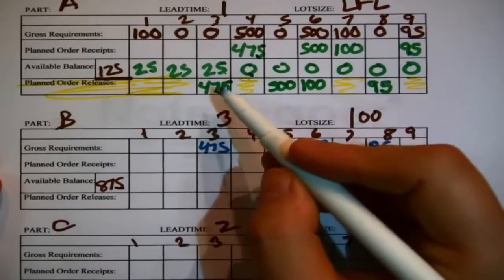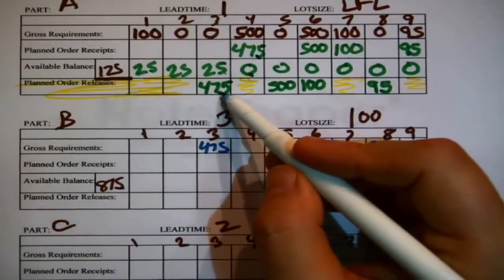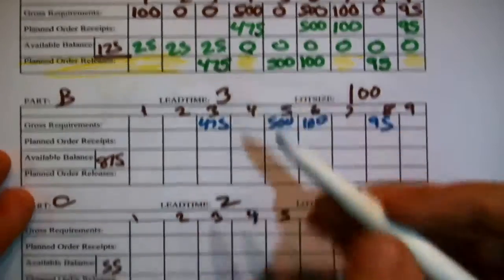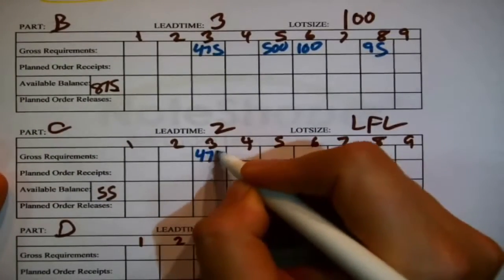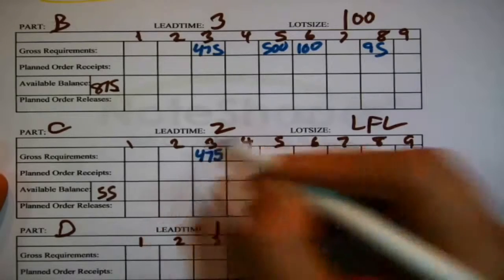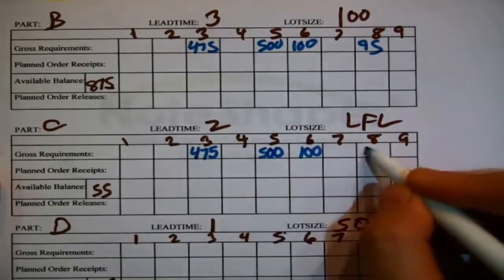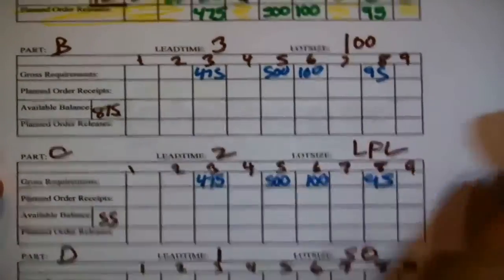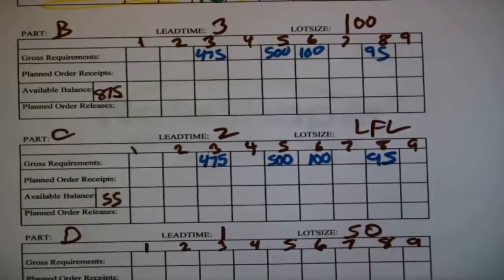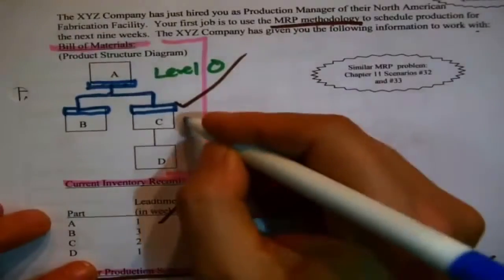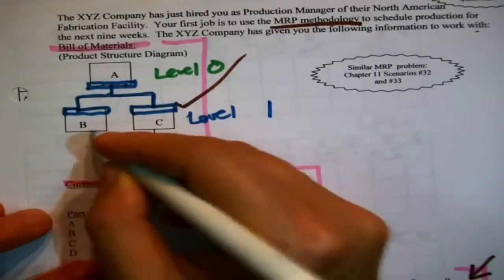All right, so this 475, and I need to be careful that I'm in the right column, on the bottom line goes here, here, here, and here, because this is a child of A. Okay, but the same thing here, since I'm going to request 475 A's, so to speak, in the 3rd week, 475 C's need to be standing by when I make that request. Same thing, same set of numbers, basically, for B and C.